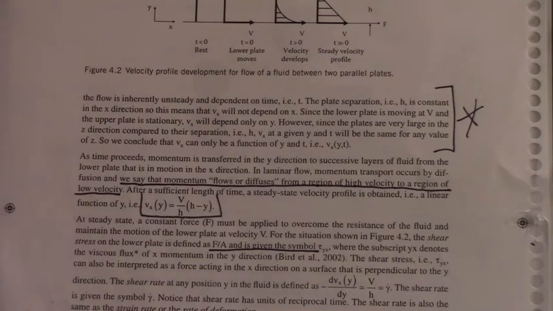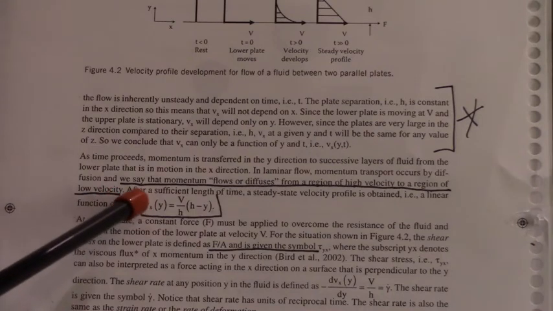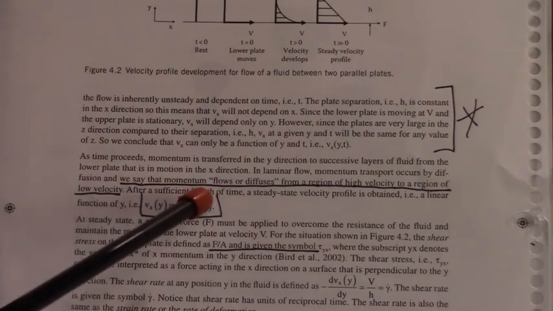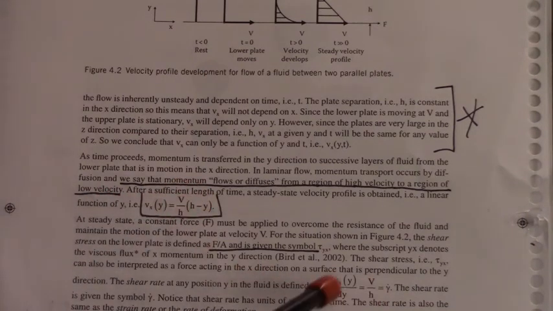We got to it in a simple sense, thinking of the sliding of a deck of cards. It just sort of comes to your brain that the rate of deformation is dvx/dy. And once you have your velocity profile here, if you take the derivative of that, you find out that the shear rate is just v over h.